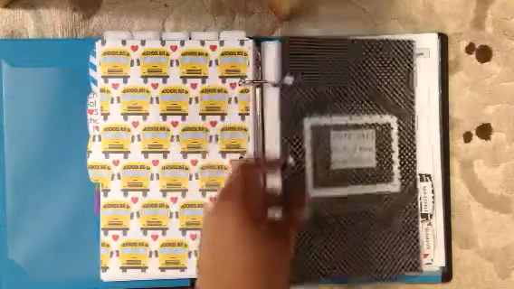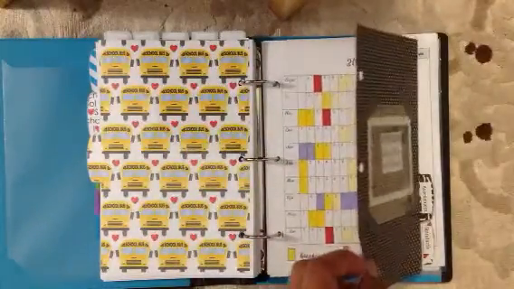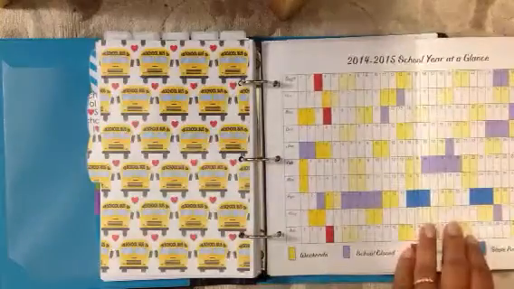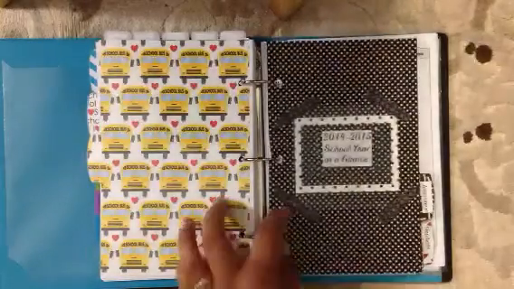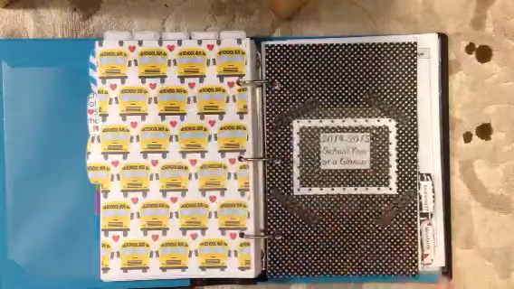And I just punched holes in the second half of the page and put a little slit in here. This is a piece of cardstock, so it's a little bit thicker, and I'm able to just fold that back in there pretty nicely.